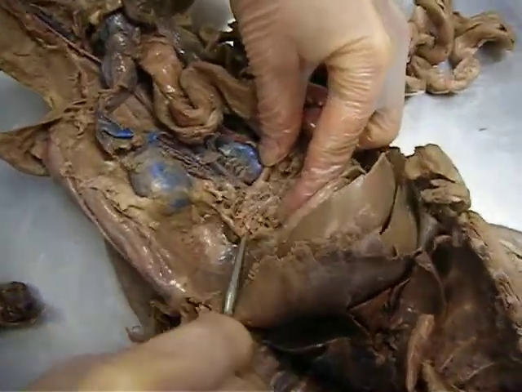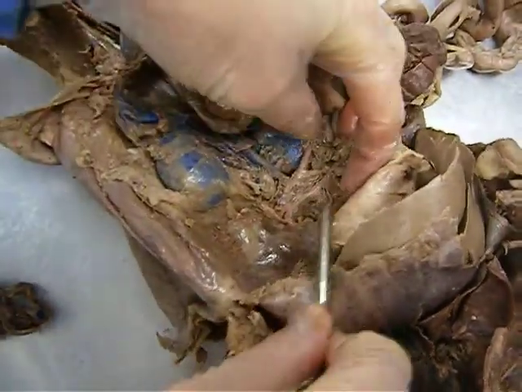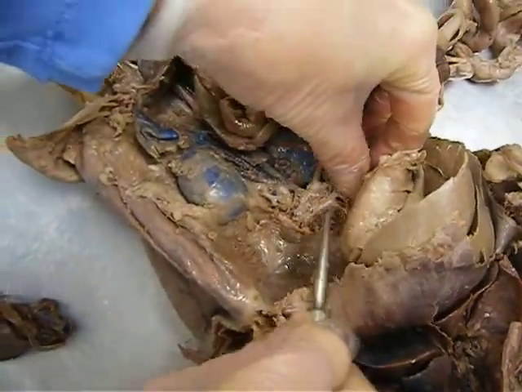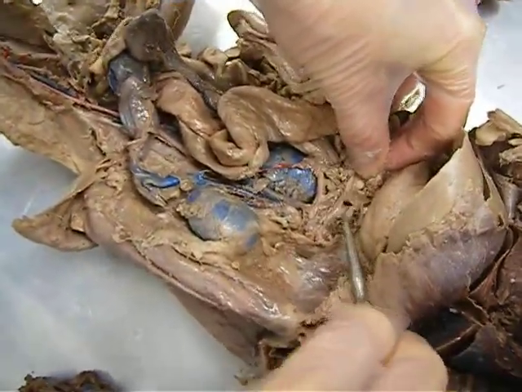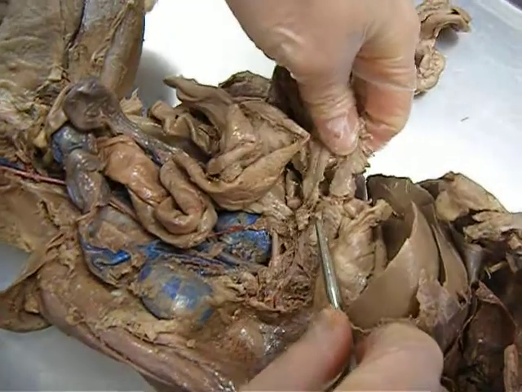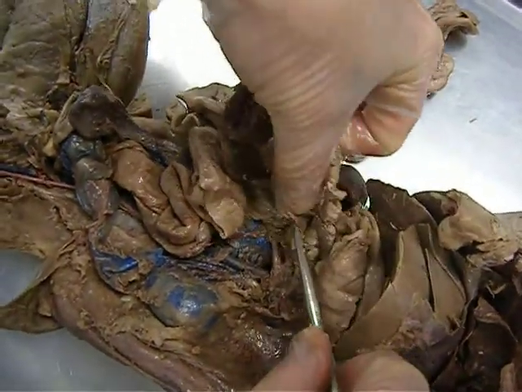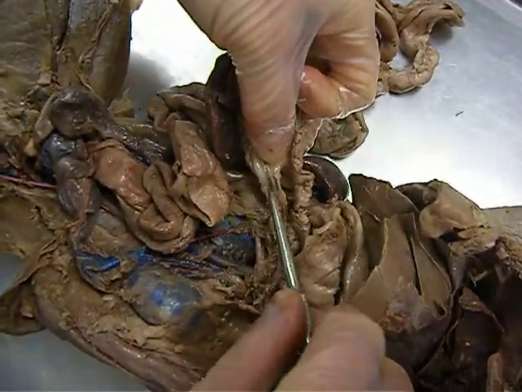This top pink one coming across from the aorta is called the celiac. First branch going up and under is the hepatic to the liver. The second branch going to the stomach is the gastric, and the third branch that goes all the way across to the spleen is the splenic. Right in there.